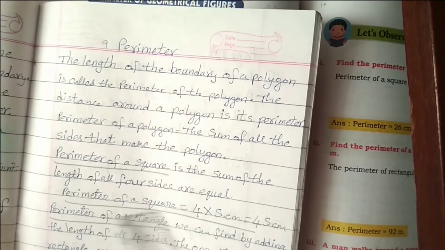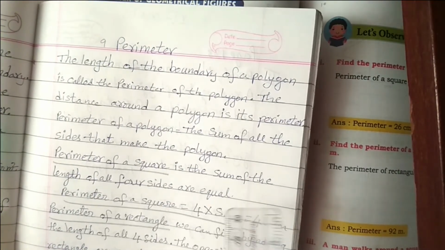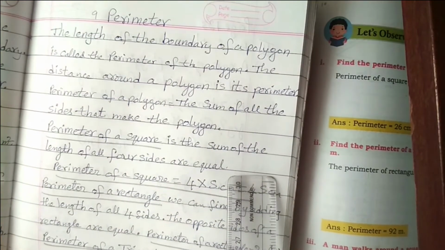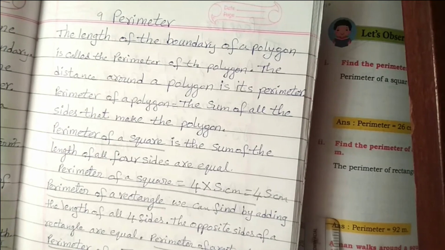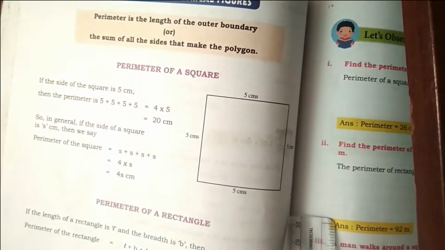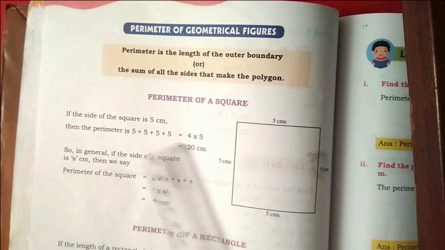Now we shall see here perimeter of a square. Perimeter of a square is the sum of the length of all 4 sides, which are equal. So what is the formula for this? Perimeter of a square is equal to 4 into side centimeters, right? See here in the textbook the example.